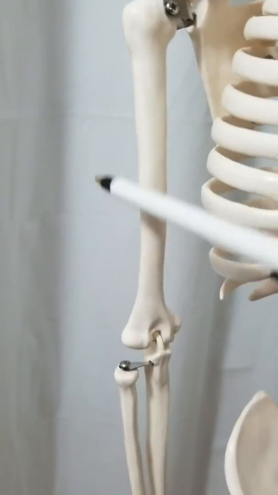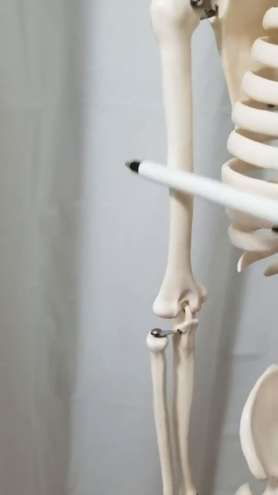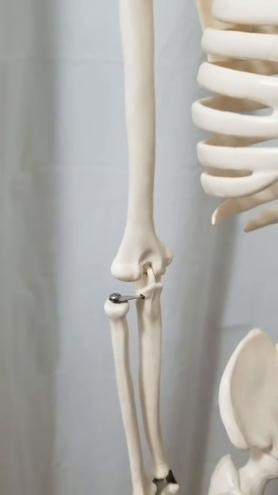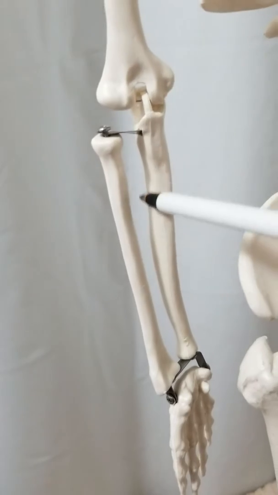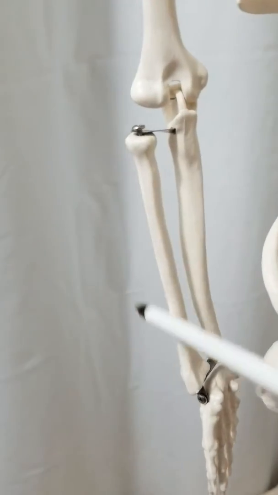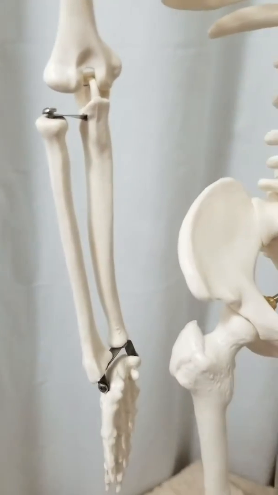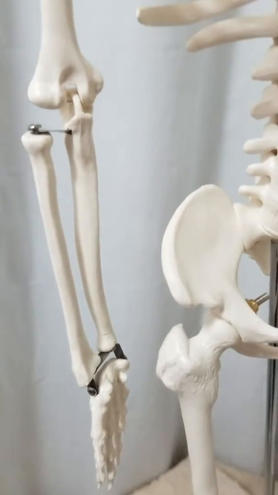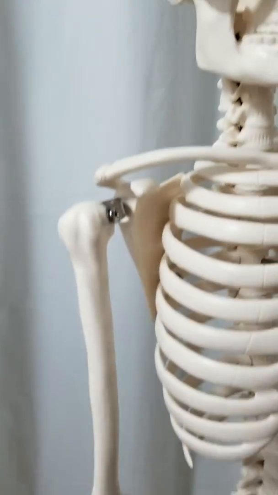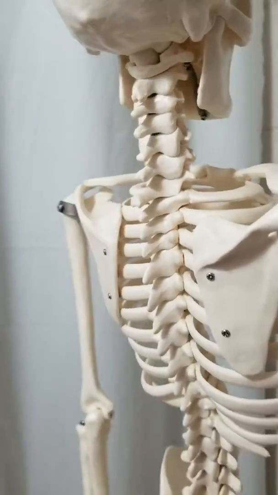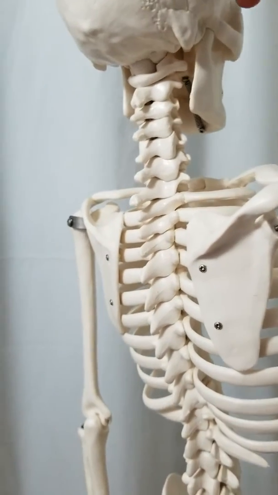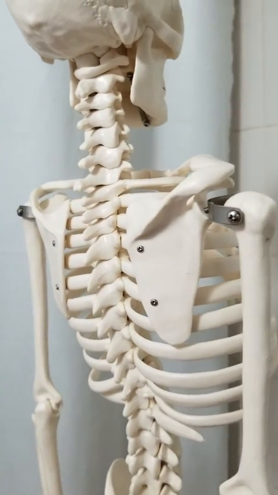The humerus would be this arm bone. The radius, I will say this is the radius. This is the ulna. And the scapula would be, let me turn the model around, this bone.